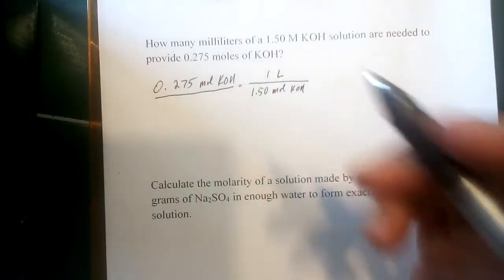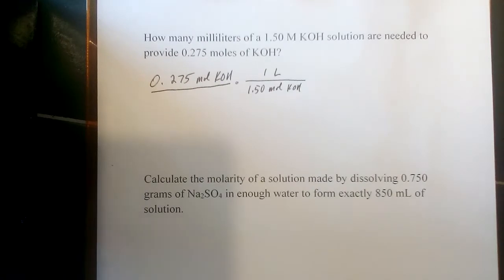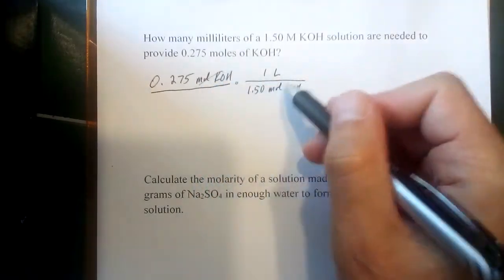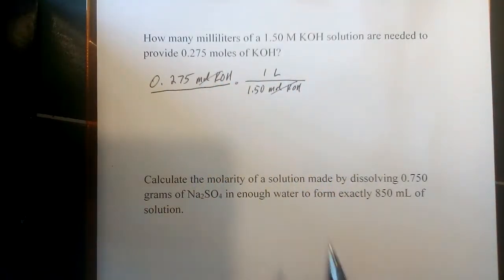Again, the 1 here is optional. Multiplying by 1 is not going to change your numbers, so you can put in the 1 if you like. You don't have to if you don't want to, but you do need the liter unit there. But here, this would cancel out moles, right, and get us to volume units, liters.